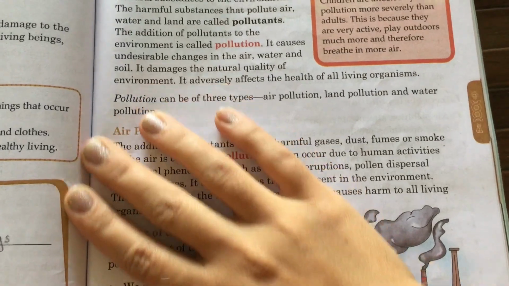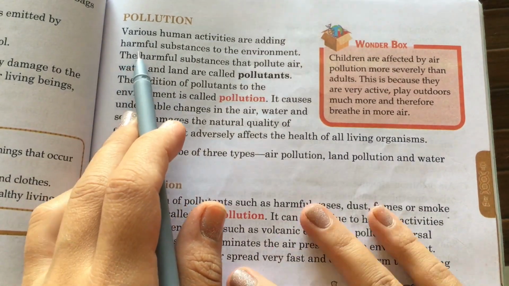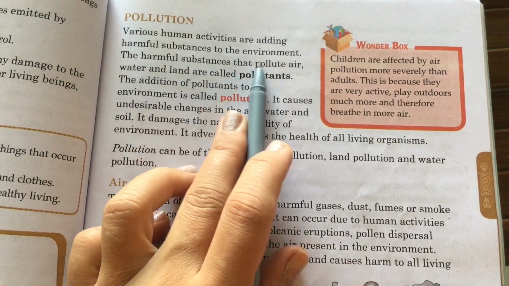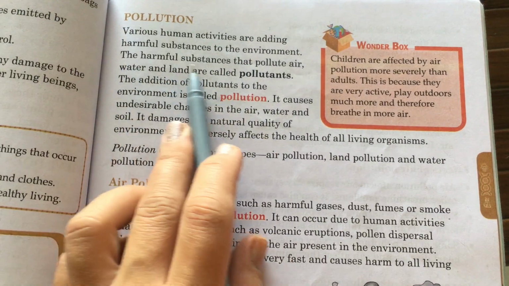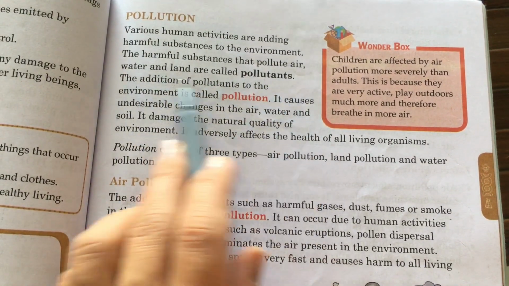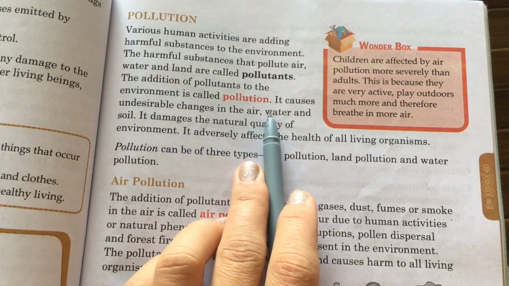Now, pollution. Various human activities are adding harmful substances to the environment. The harmful substances that pollute air, water, and land are called pollutants. The addition of pollutants to the environment is called pollution.